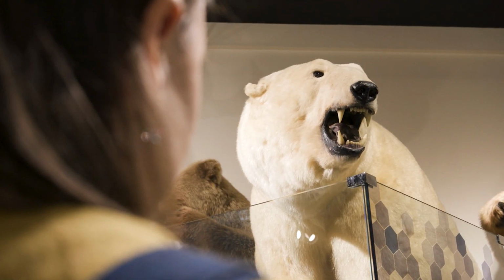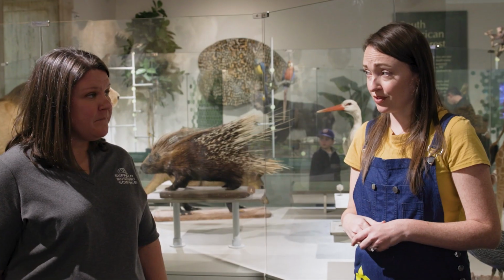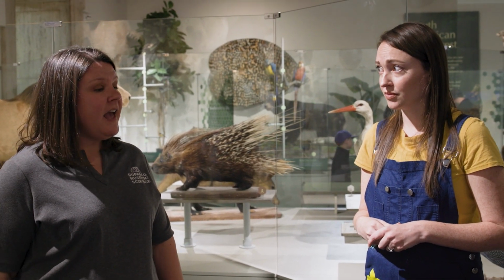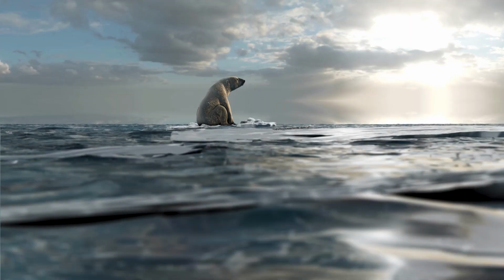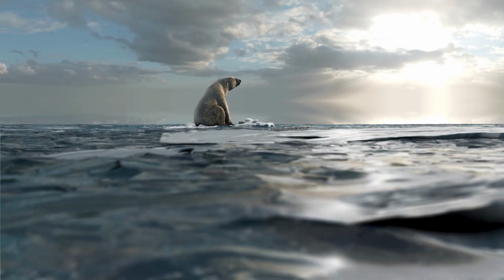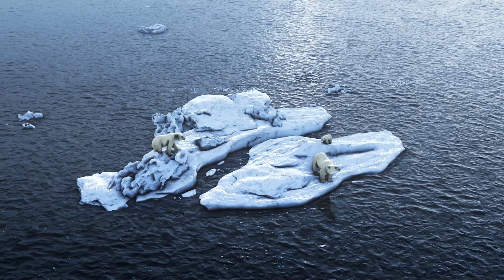Now, I've heard that polar bears are endangered. Is that true? Yes, they are. They have become the symbol for animals that are in danger from climate change and human encroachment on their land.